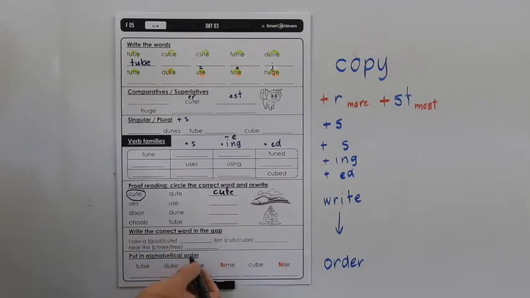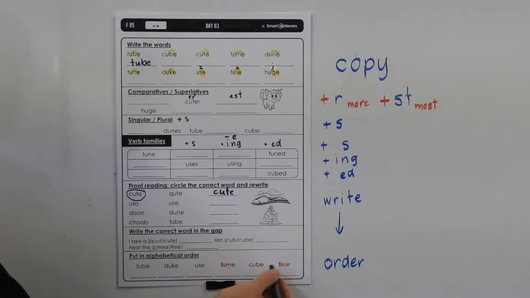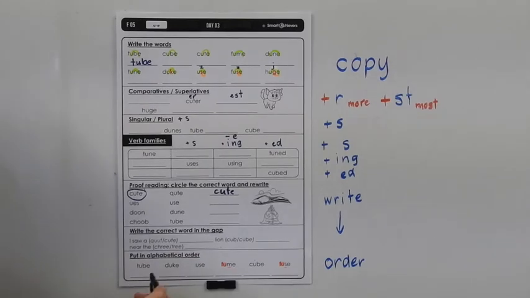Put in alphabetical order. Let's say the alphabet and see if any of these words start with that letter as we say it. A, no. B, no. C, yes, first one would be cube. So we'd write that in. Now I've highlighted these two words here because the first two letters in both of these words are the same.